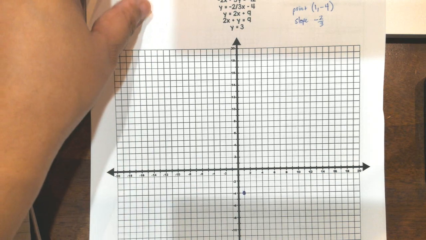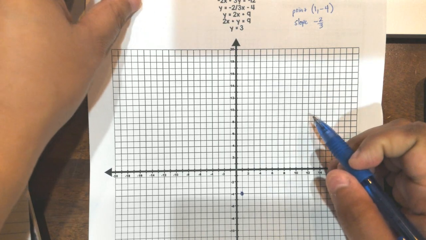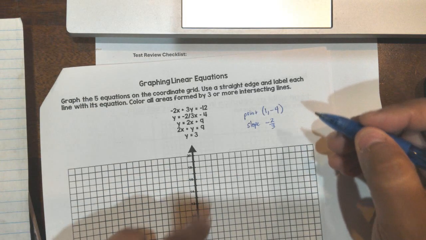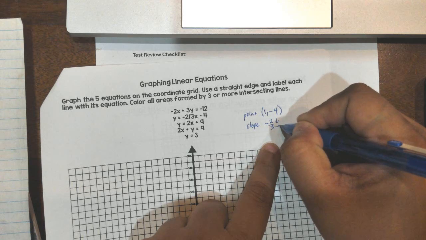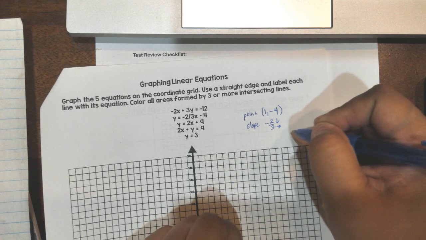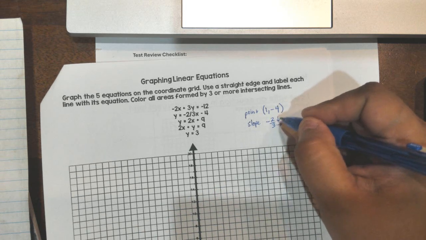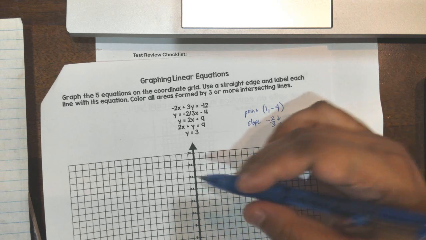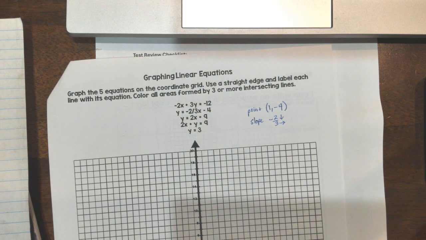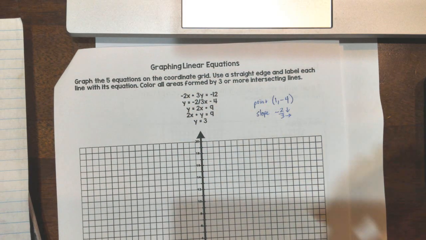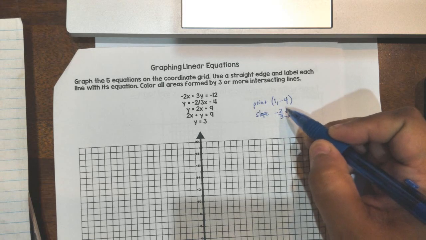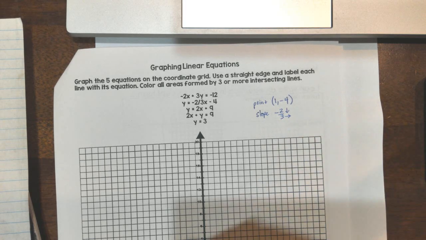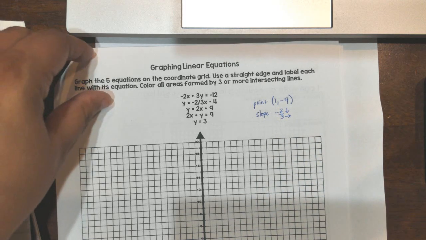Now, the slope I said was -2/3. So what you're supposed to do there is, to get to your next point, go down 2 and to the right 3. You're always going to run forward. The negative is just going to tell you to go down so that you can get your decreasing line from left to right. If it's positive, then you're going to go up and to the right. That's how you're going to get your increasing line from left to right.